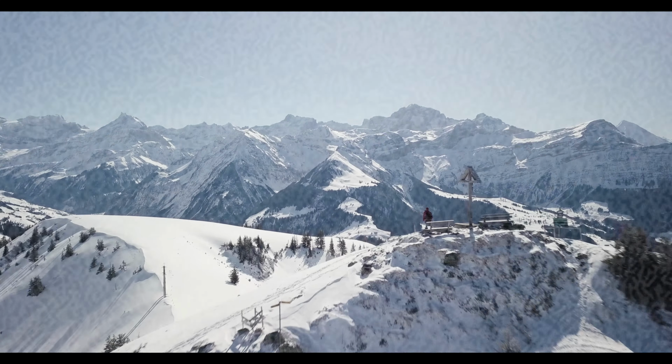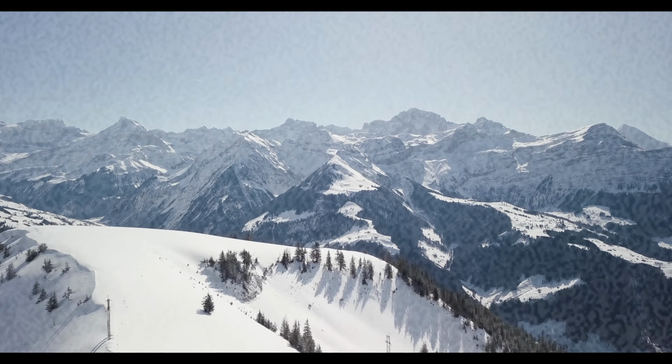Now, if you set it for a higher ISO, then your camera, sensor, or film is more sensitive to light and you can capture images faster. The downside is that it could introduce more grain into the image.